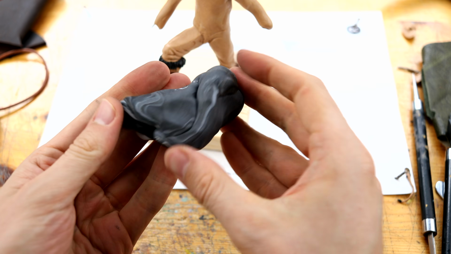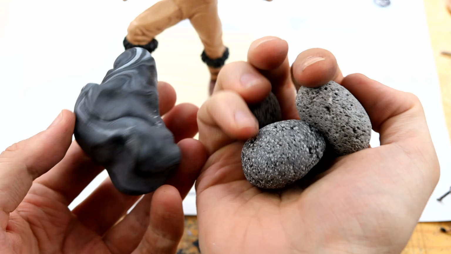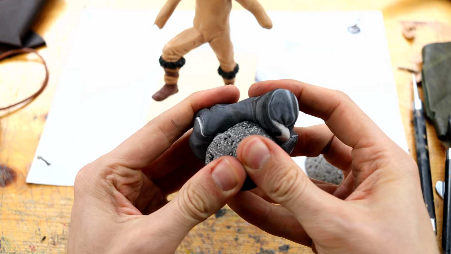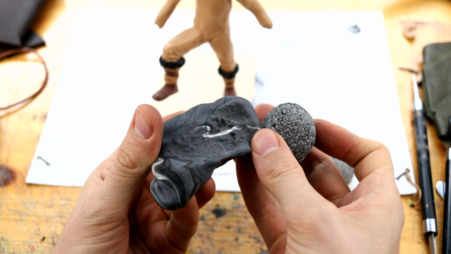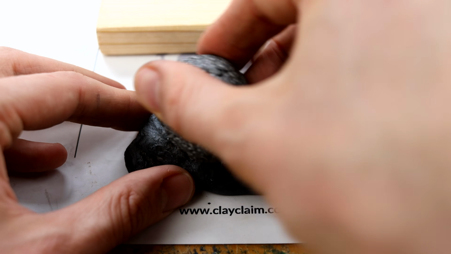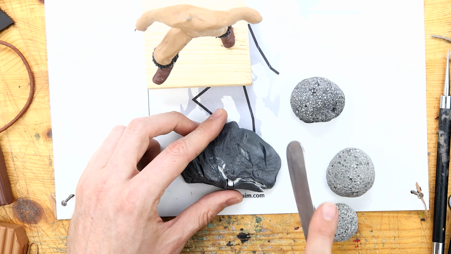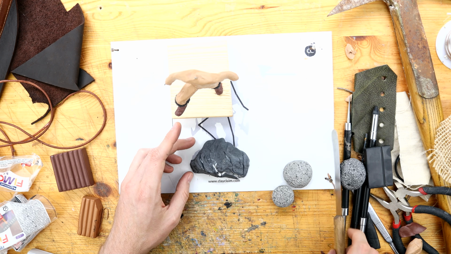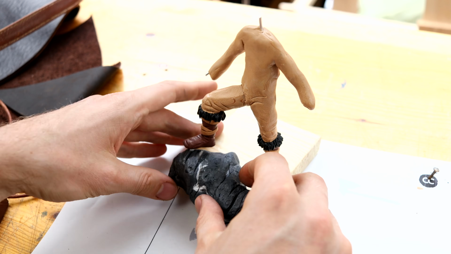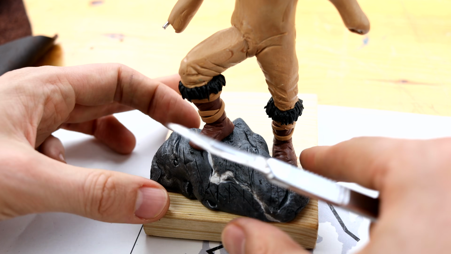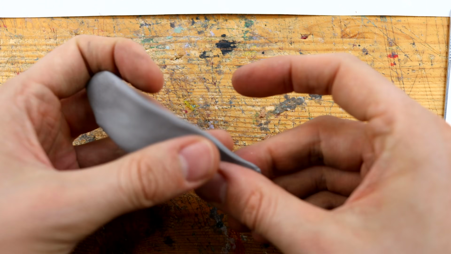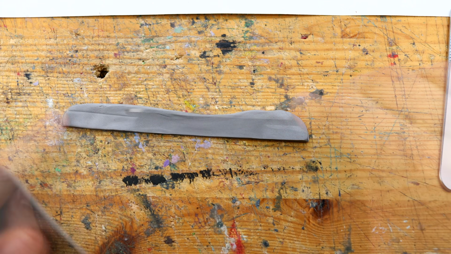We are mixing now this beautiful stony gray, and we also try to use the stones as reference, and not only reference but imprint for the texture for this stone. And look at that. You can't tell that this is a fake clay stone.